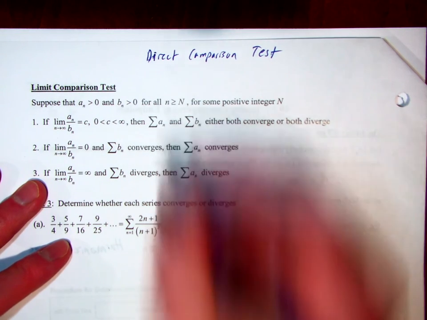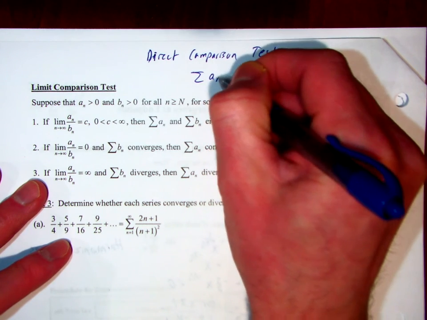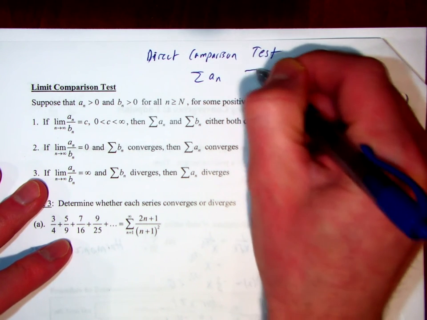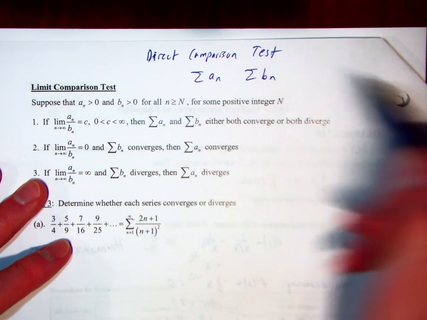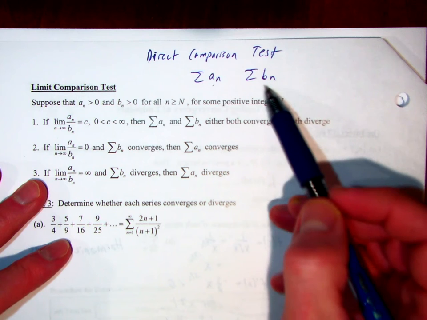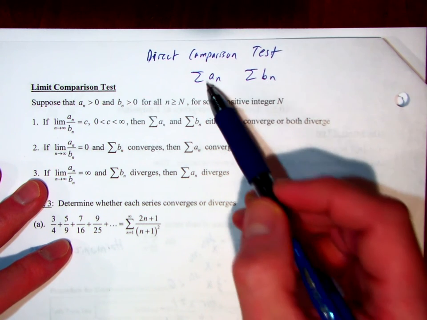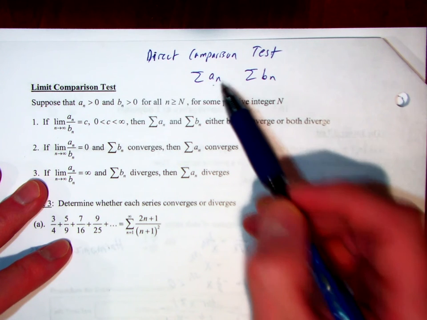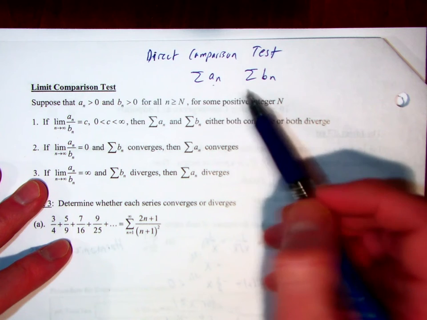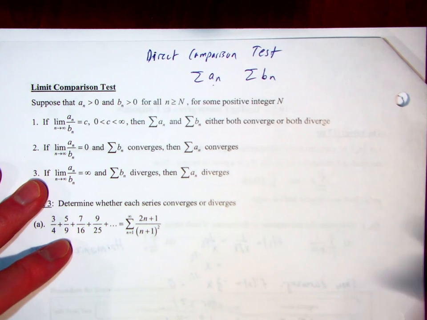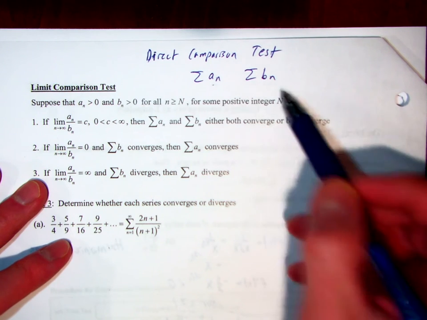So remember, for the direct comparison test, we compared two series, a series of A sub n and a series of B sub n. If we showed that A sub n was always less than B sub n, and B sub n converged, then A sub n must converge. Or if A sub n diverged, then B sub n must diverge. Remember, the comparison only worked one way. If B sub n diverged, we didn't know about A sub n. Or if A sub n converged, we didn't know about B sub n.